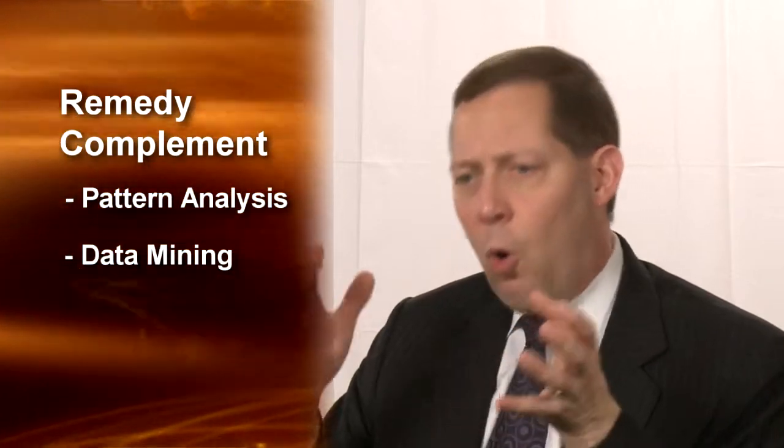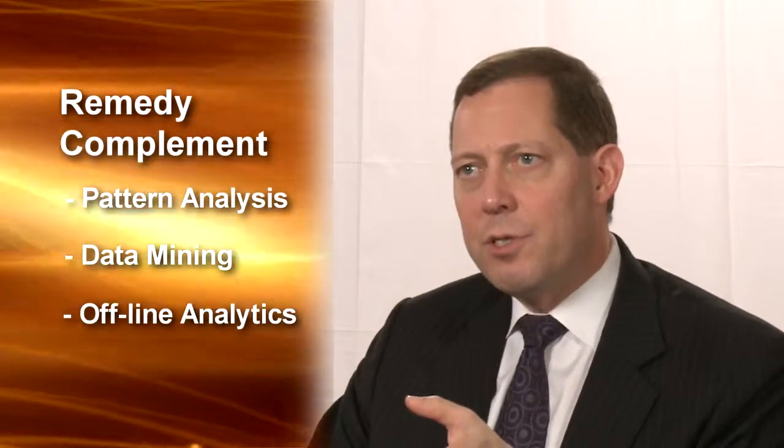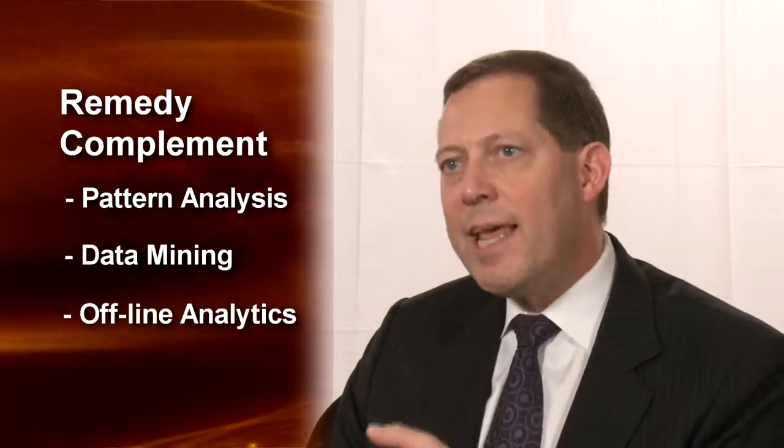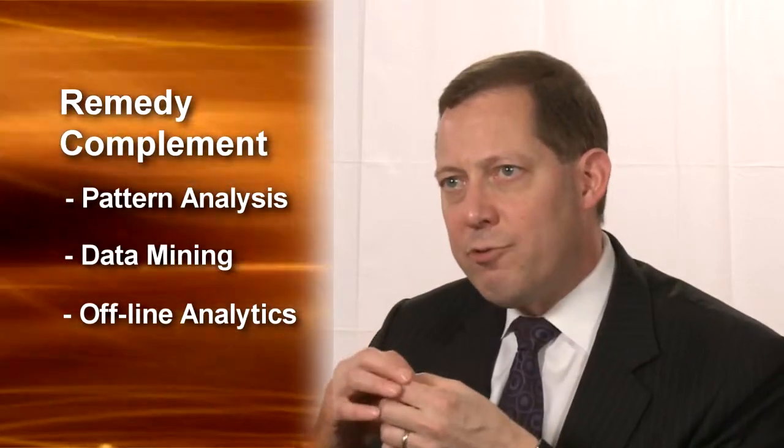RiskView complements that. RiskView consumes the Remedy data and looks at emerging patterns over time. So it does pattern analysis, it does data mining of your Remedy incident data. It's not meant to be a real-time tool. It's meant to be the offline analytics that complement the day-to-day operations, and together you use those two to drive down the frequency of incidents and the impact of incidents.